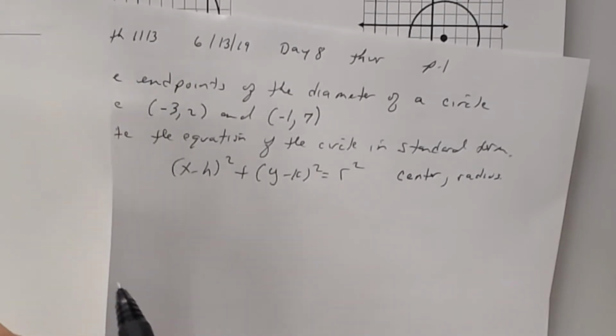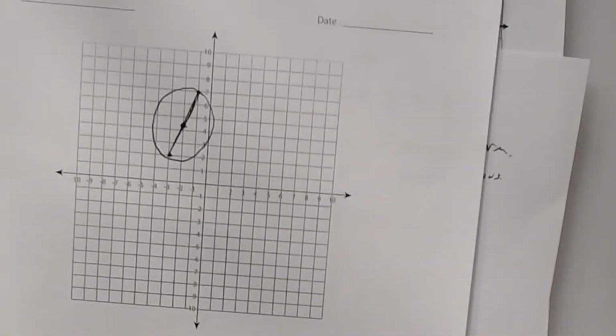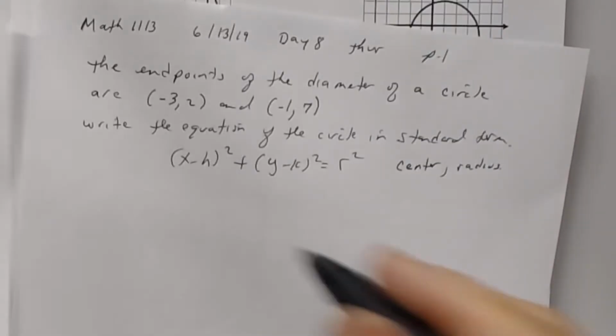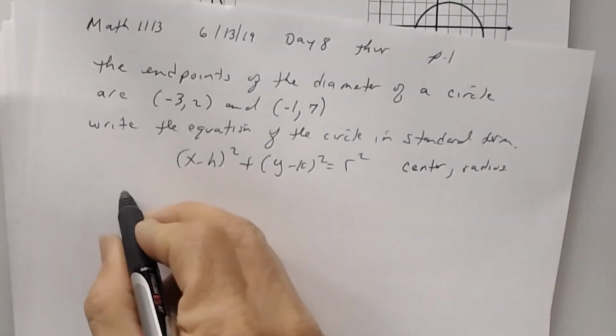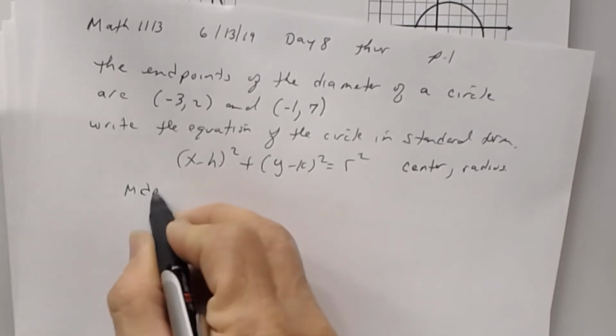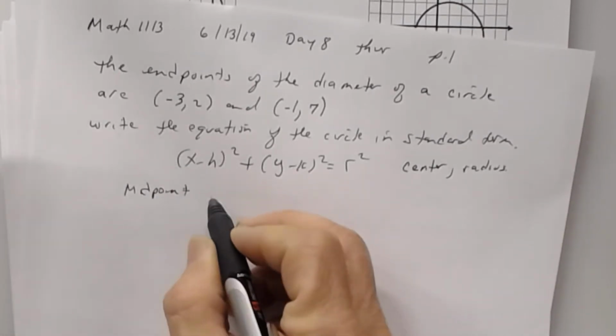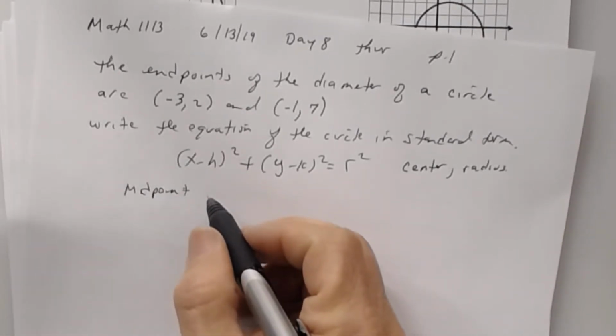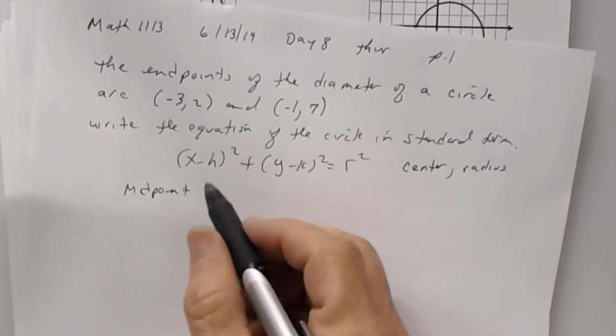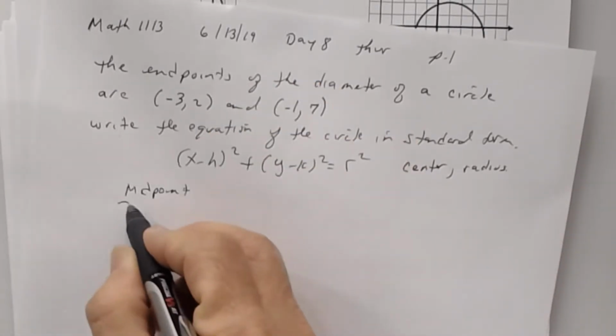So on your test, you're going to be given the endpoints of the diameter. You've got to remember, I have this diameter, and the center is in the middle of it, so think midpoint. We've got to find the midpoint. The center is going to be the midpoint of this diameter. So that's going to be my center.